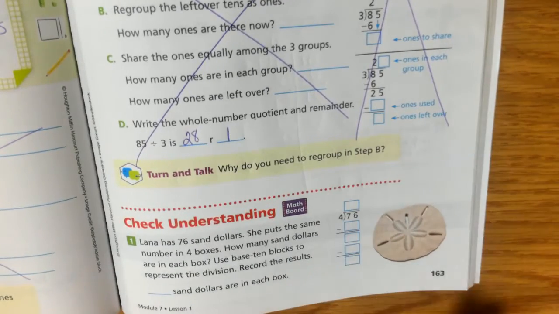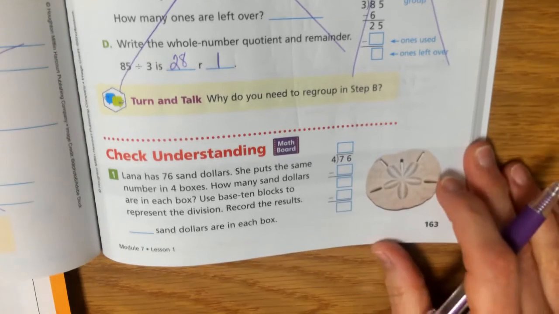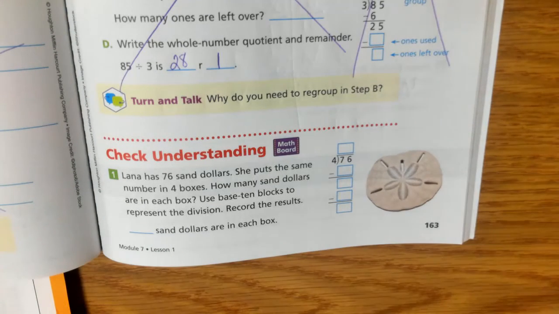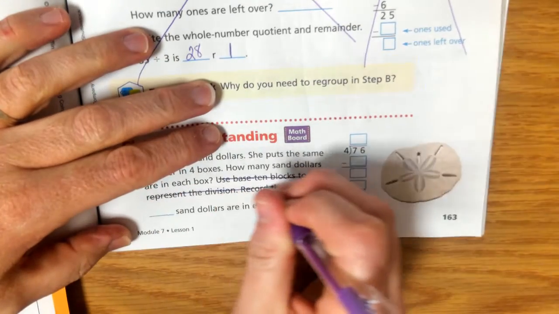All right. So we are now on Lana. Lana has 76 sand dollars. She puts the same number in 4 boxes. How many sand dollars are in each box? We're not going to use base 10 bucks. We're just going to divide.